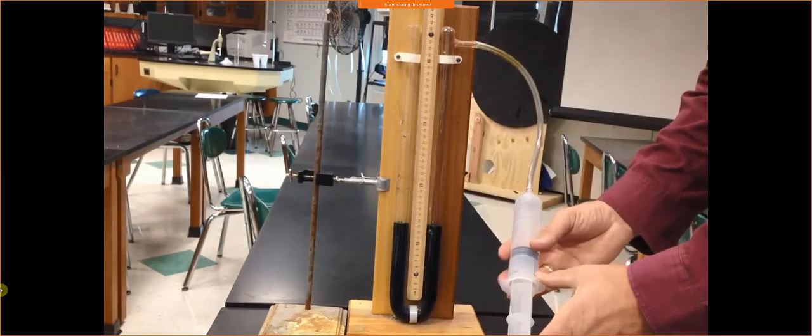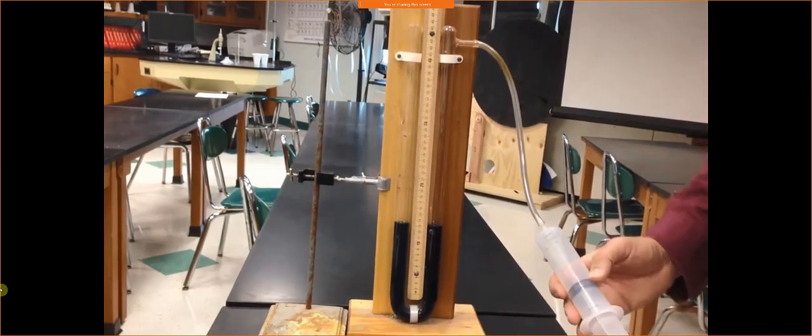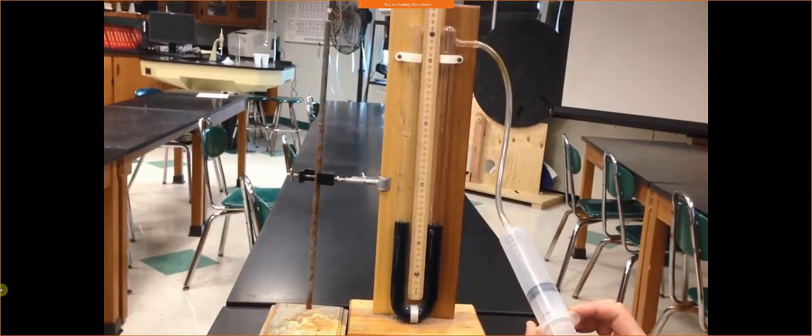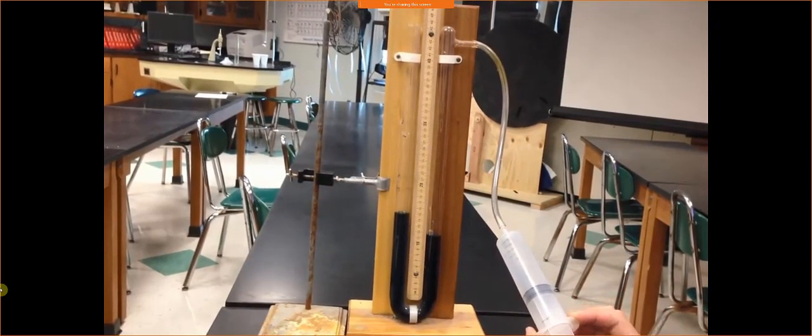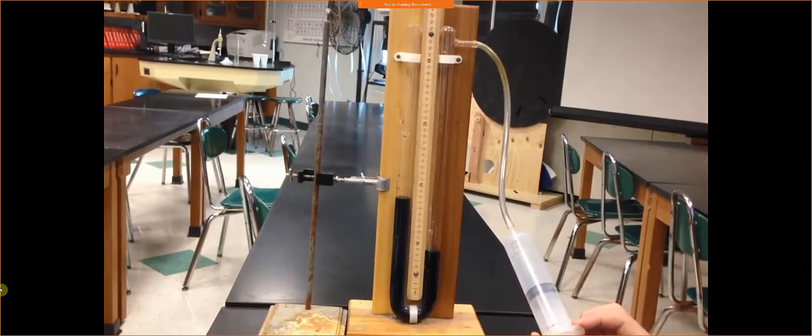By making the volume smaller, the pressure is going to increase. That's Boyle's law: lowering the volume by forcing the gas molecules into a smaller space increases the pressure.